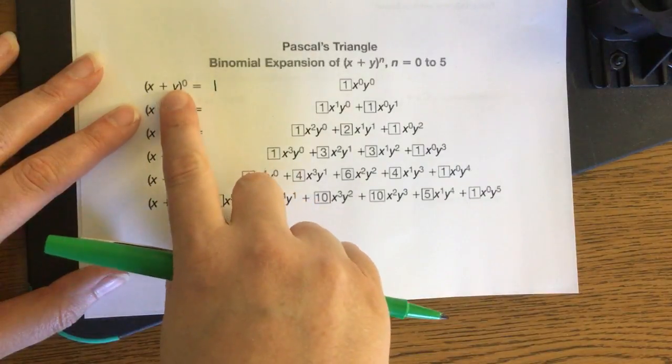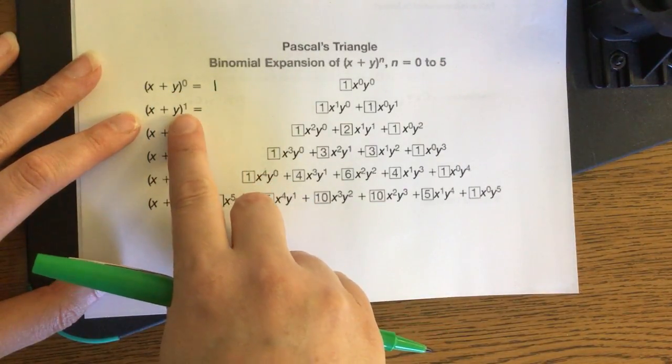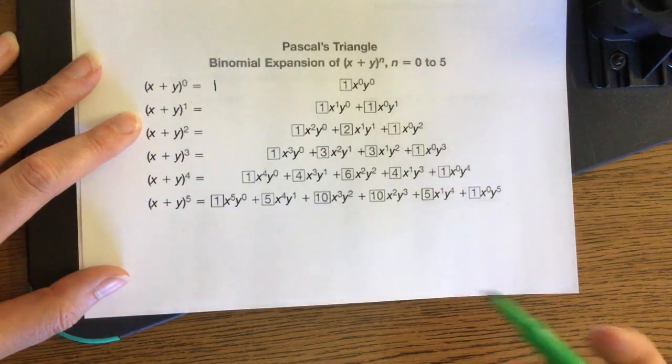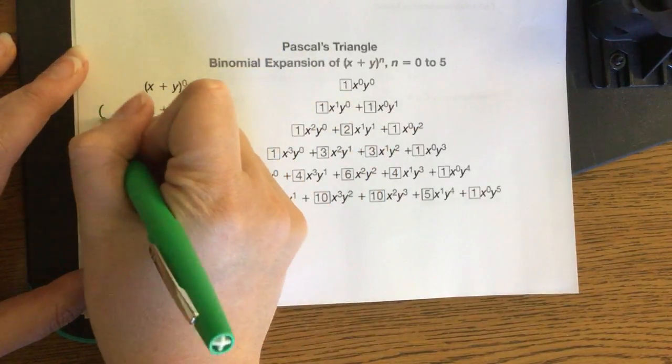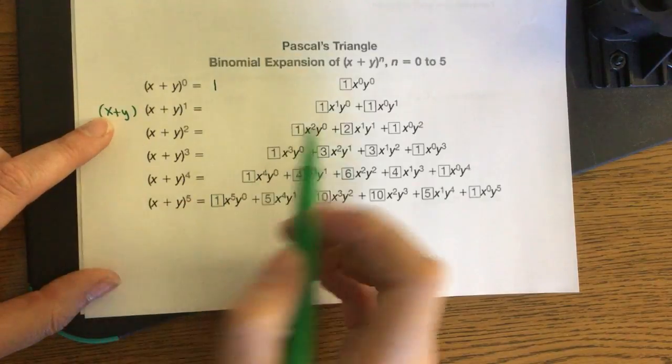So anything to the 0 power is 1. If I have the quantity (x + y) to the first power, nothing's going to change in it, right? So that's going to stay x + y, and my coefficients are still 1 and 1.